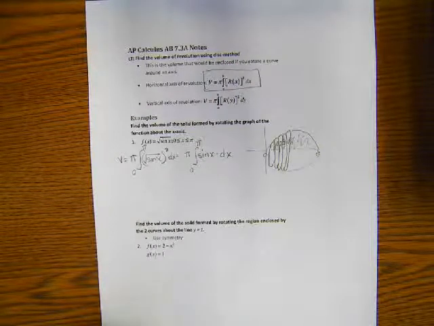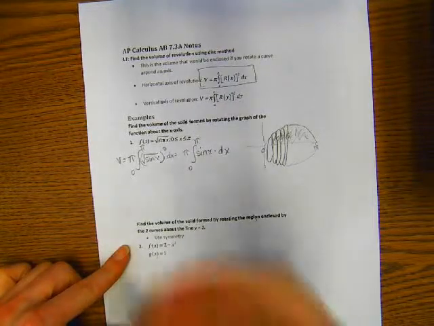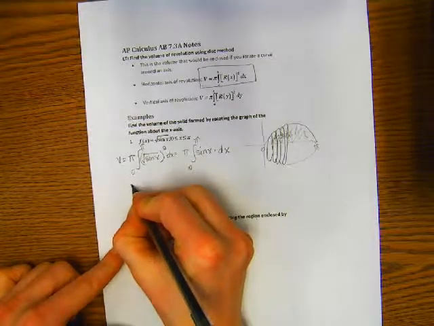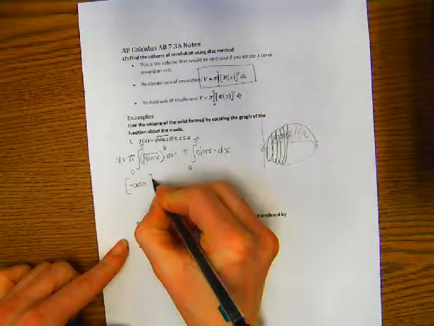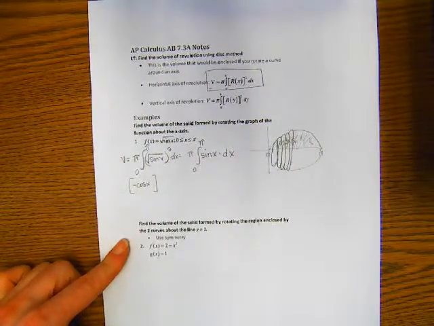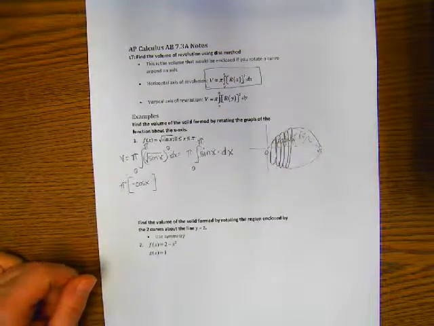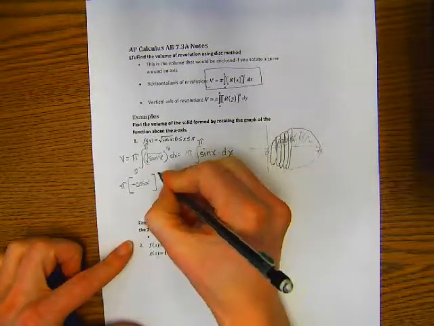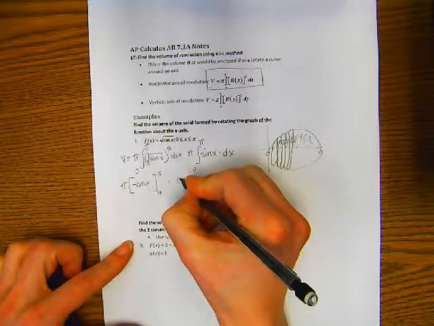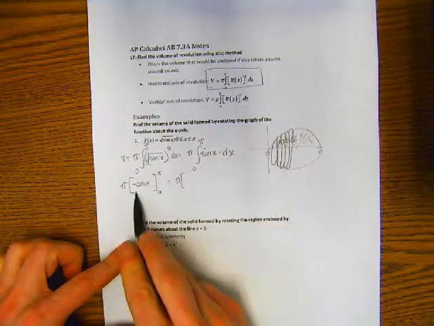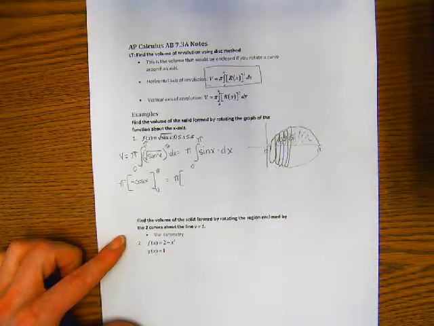Do the antiderivative of the integrand, which would be negative cosine of x. Don't forget what's on the outside of this expression: pi is in the front, so at the end I'm going to multiply my answer by pi. I'm evaluating from 0 to pi. What's negative cosine of pi?